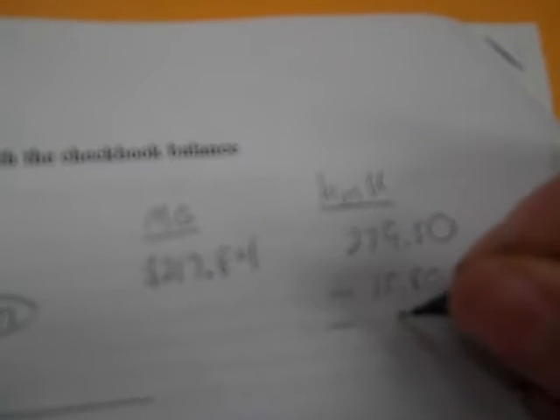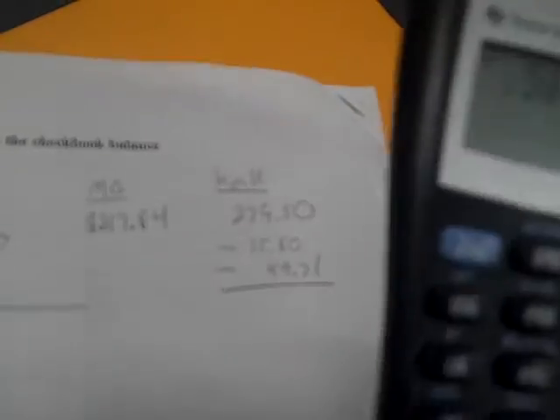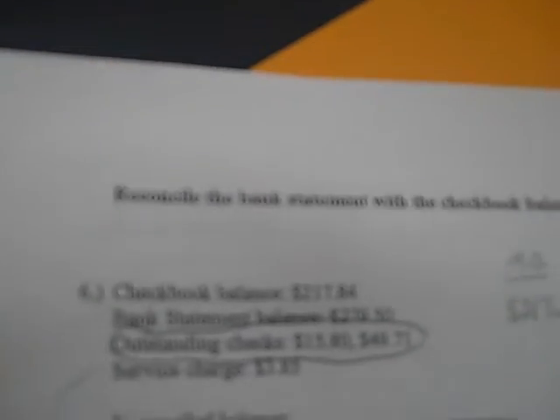So they both have to be minused. Okay, so minus 1580, minus 4971. So 279.50 minus 1580 minus 4971. Okay, I got $213.99. Okay, now that's not the same as this, though, okay?